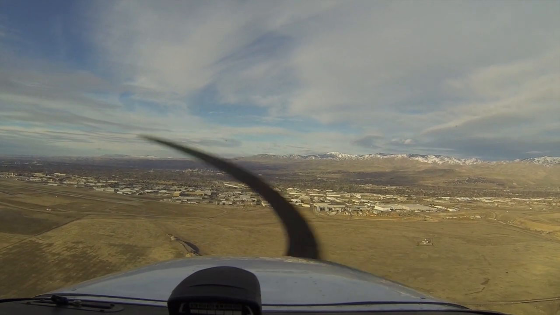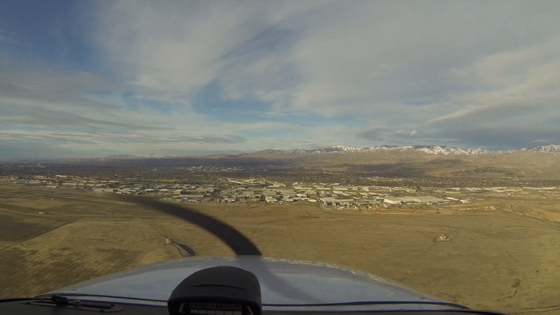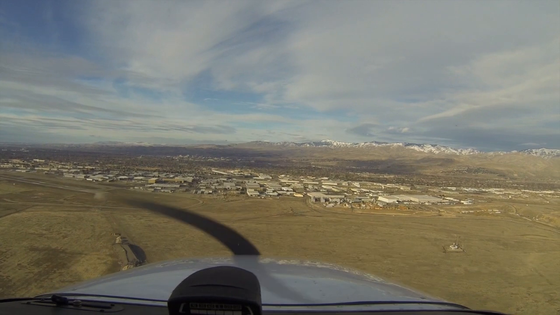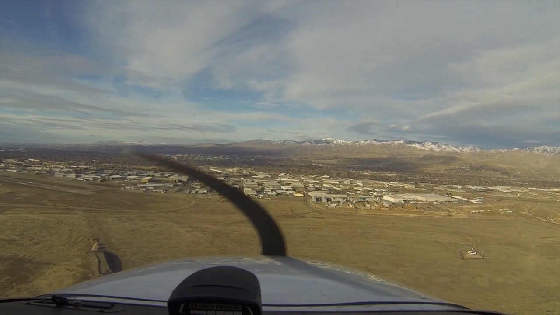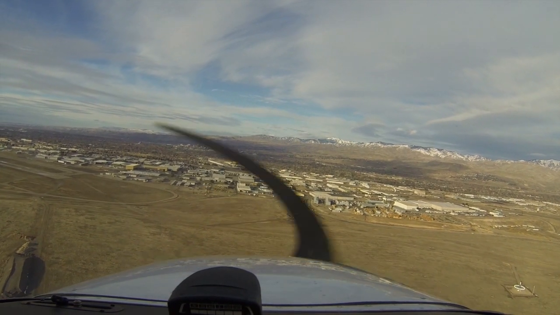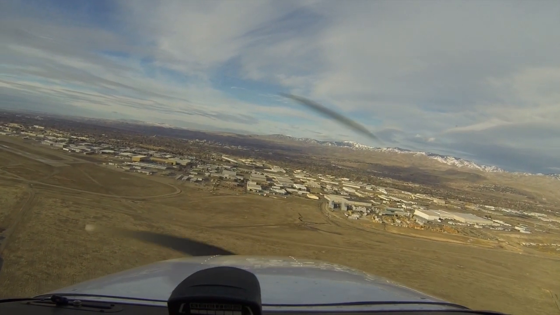Eastbound, remain south of the runways. Traffic Cessna final for the 28 left. A little high, so we'll proceed eastbound south of the runways. Now you saw that I didn't do anything else yet, so I'm going to turn final here. I'm going to add some more flaps. Okay.